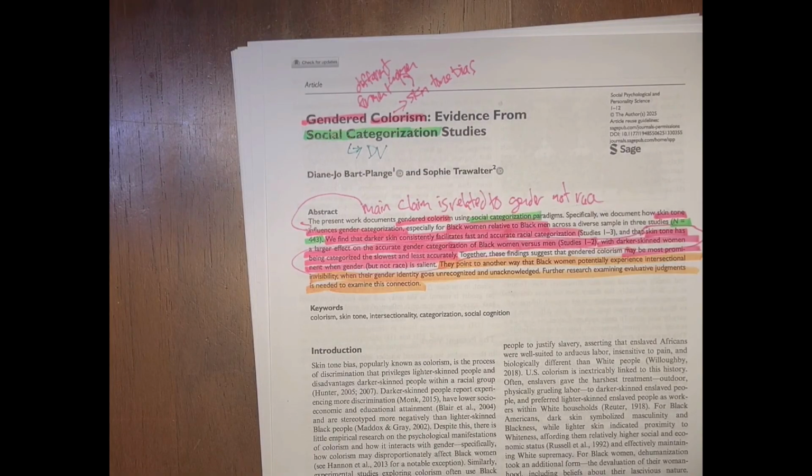Okay, so we started with the title. The title said, we knew it was about colorism, how it might be gendered, as in colorism might affect men and women differently, and that they were going to use social categorization studies to test this. And now it seems like we have a really clear understanding of what they're studying, which is that skin tone influences gender categorization, especially for Black women relative to Black men. That seems like the main claim.